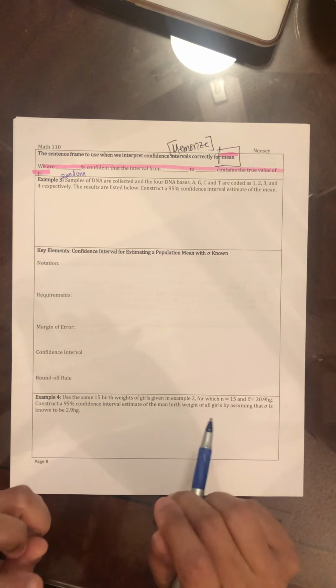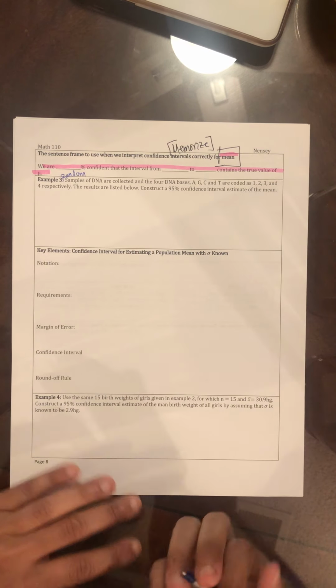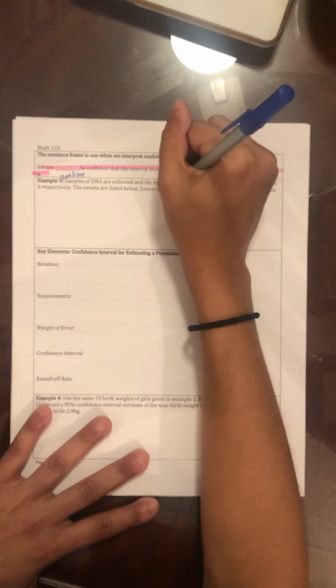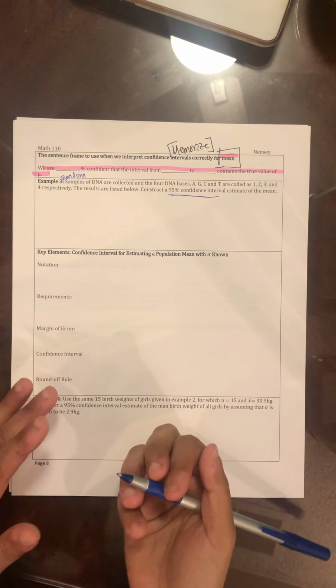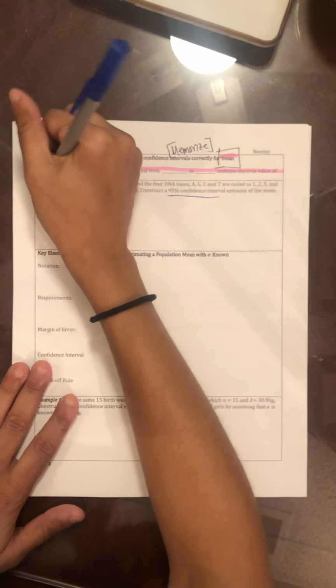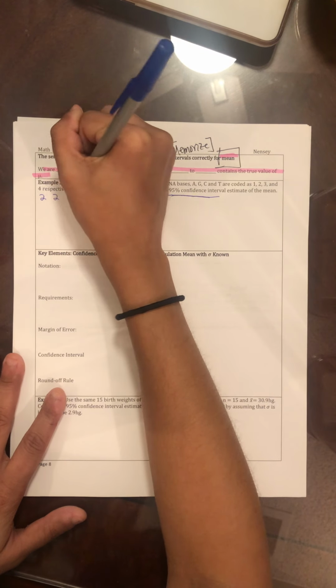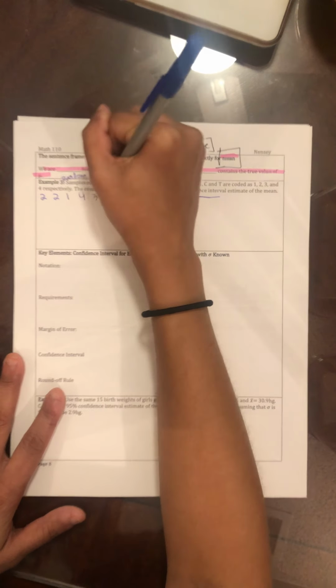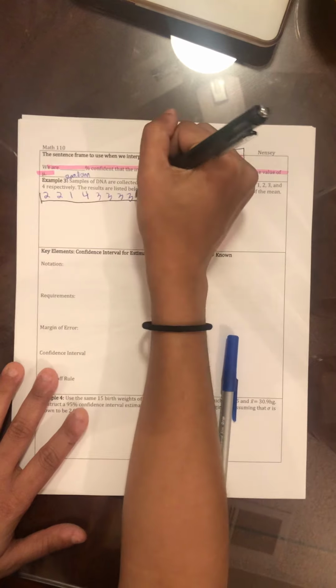Okay, so I'm actually going to do this calculation by calculator and show you what that is. So notice it doesn't ask you for your margin of error, so I'm not going to solve it. I'm just going to find the 95% confidence interval. Now, I didn't give you the numbers, so I'm going to have you guys copy this down, and usually I give it to you. So it's 2, 2, 1, 4, and then 3, 3, 3, 3. This part is given to you. It says they're listed below, and I forgot to list them below, so I'm sorry.